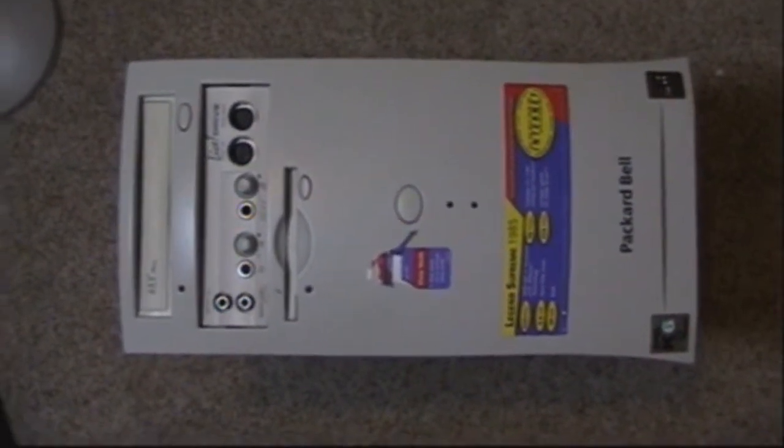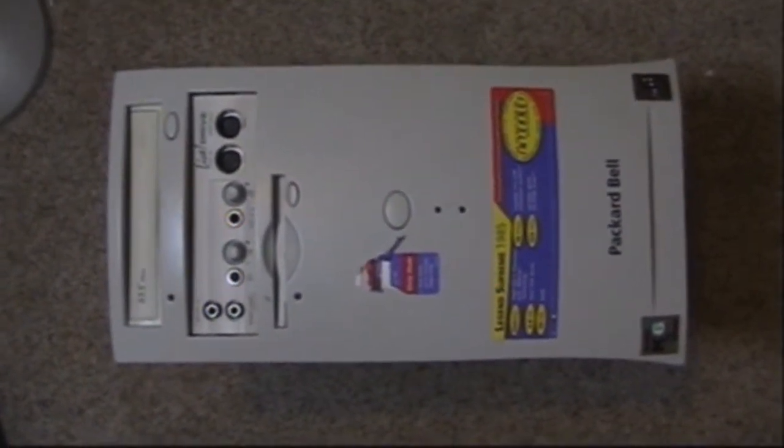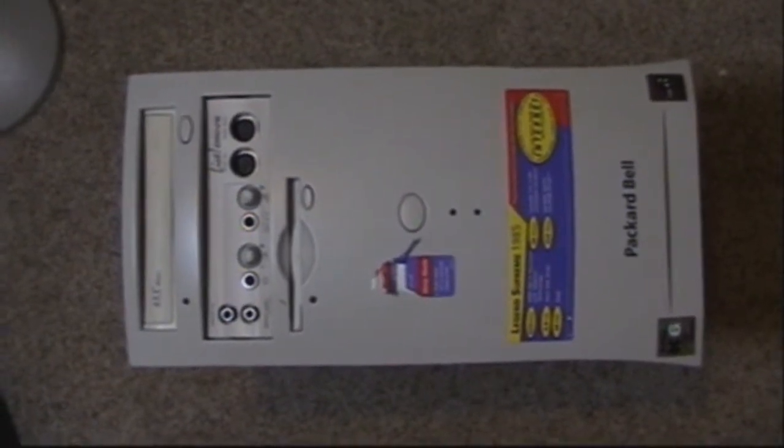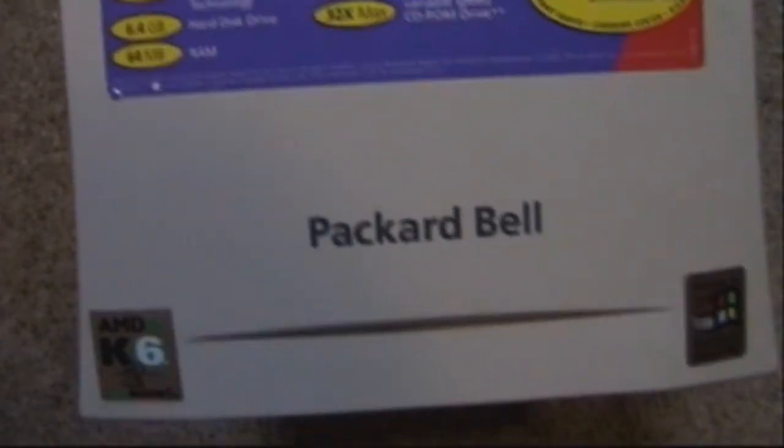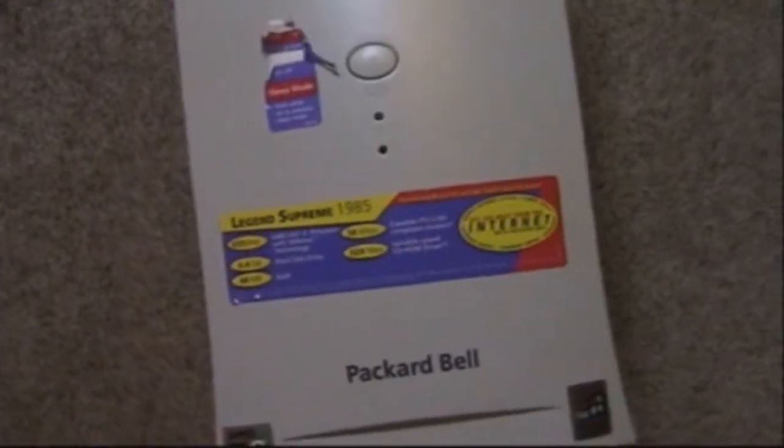This is the MIDI Machine. This is the computer I use to make most of my MIDI videos with. As you can see here, it's an old Packard Bell made for Windows 98. It's a late 90s computer.